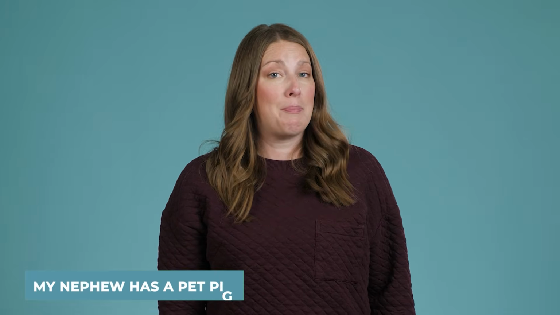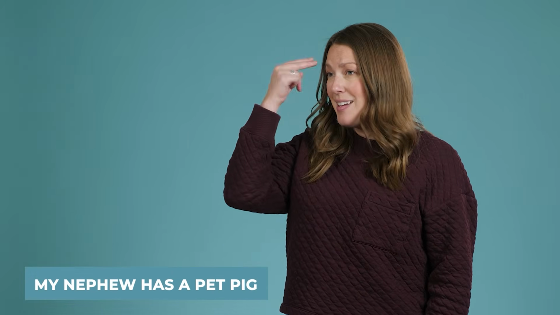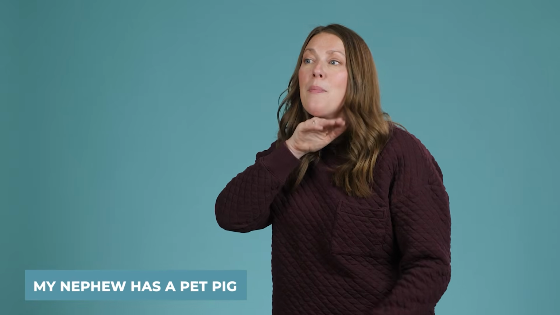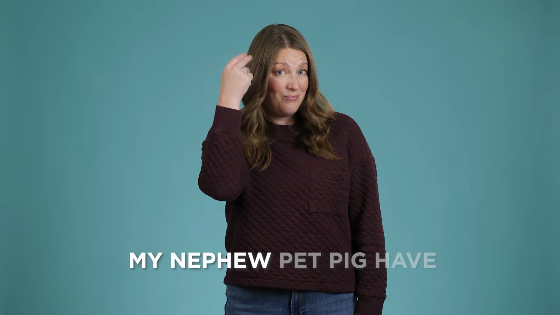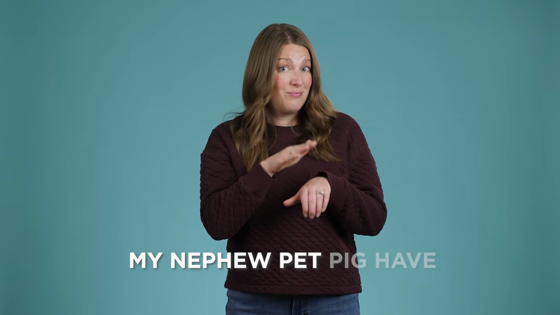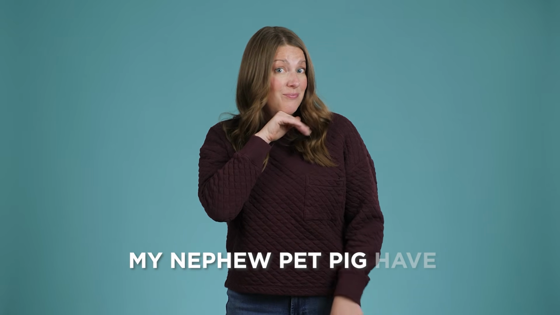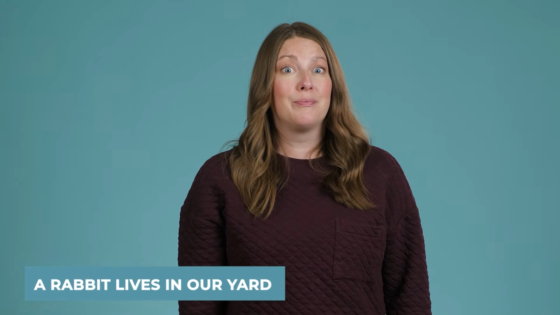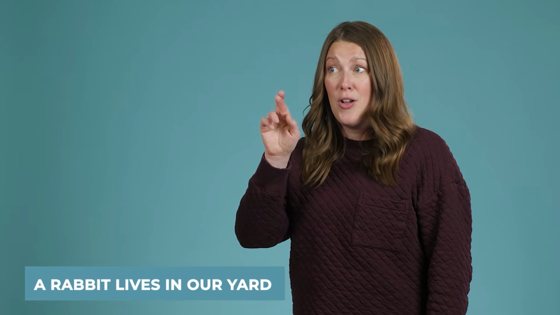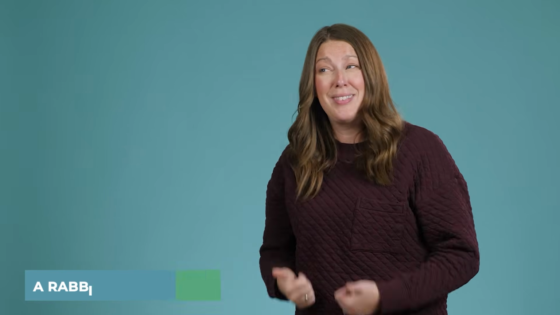Turkey. Now let's put these signs into sentences. My nephew has a pet pig. My nephew, pet, pig, have. A rabbit lives in our yard. Our yard, rabbit, live.